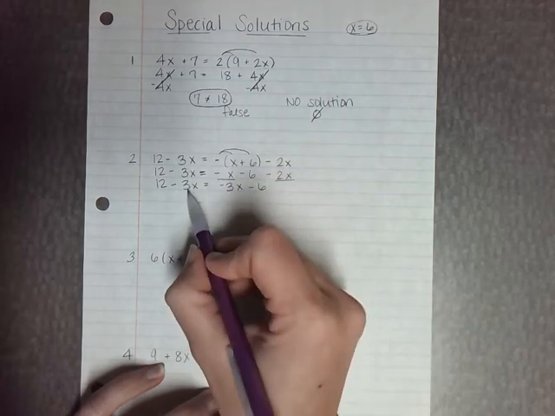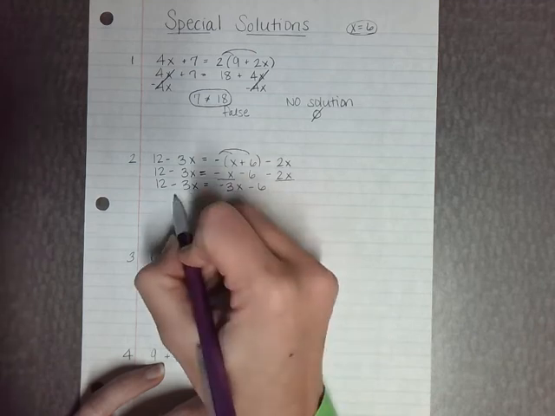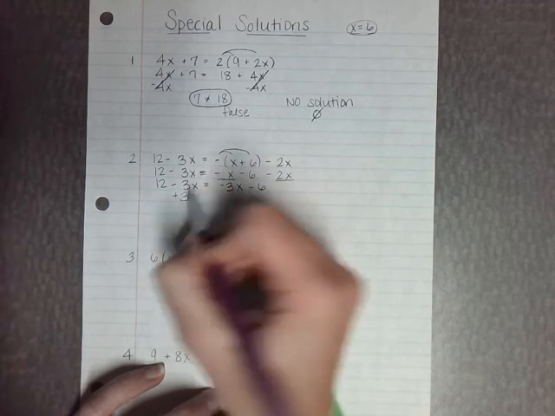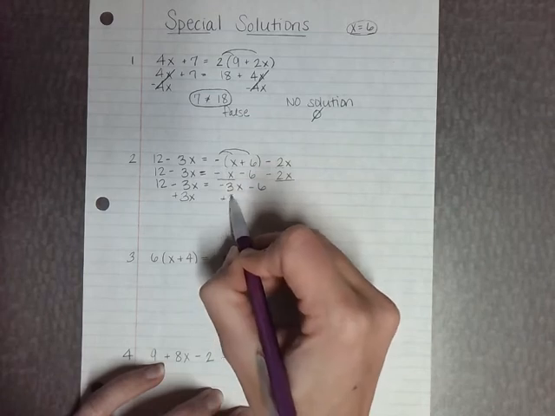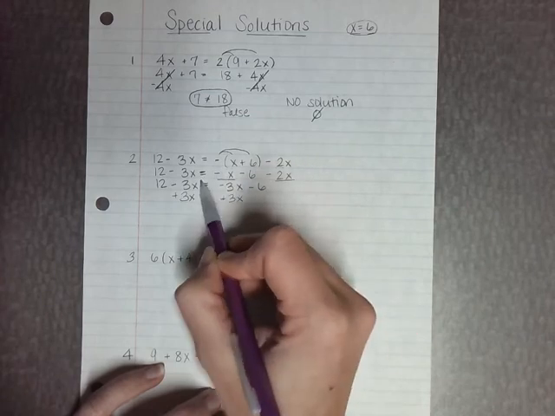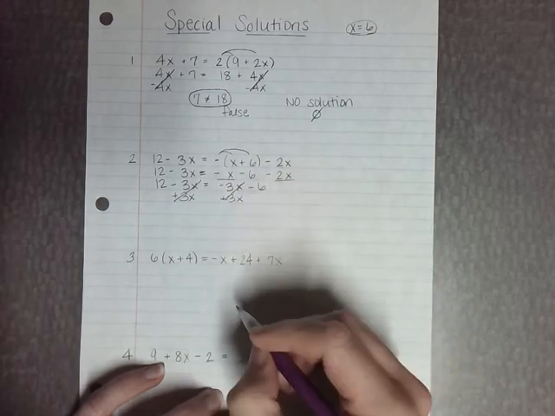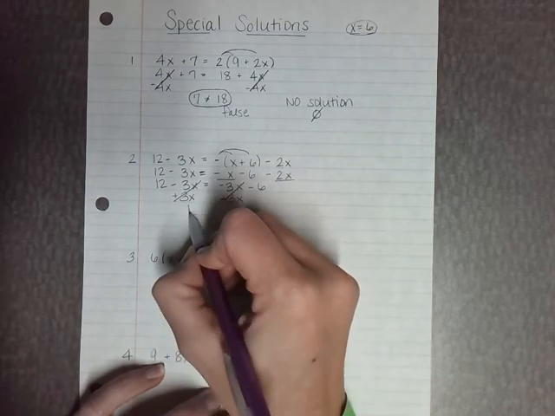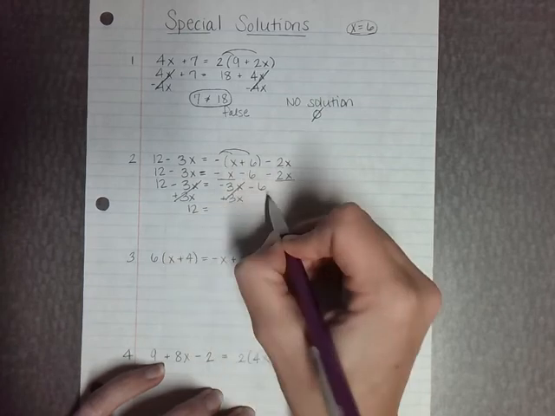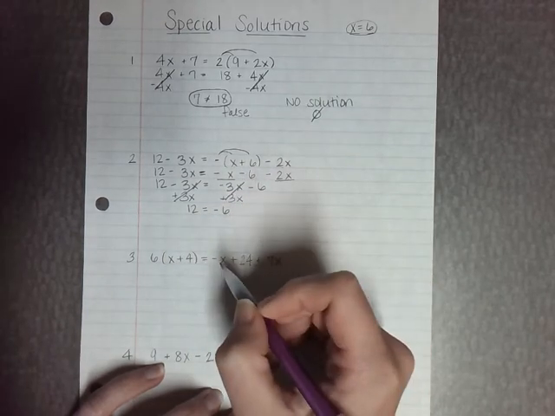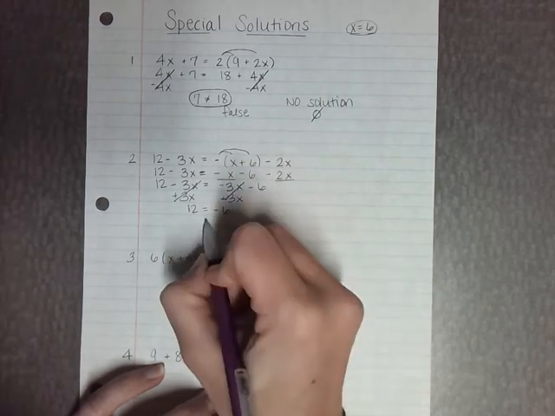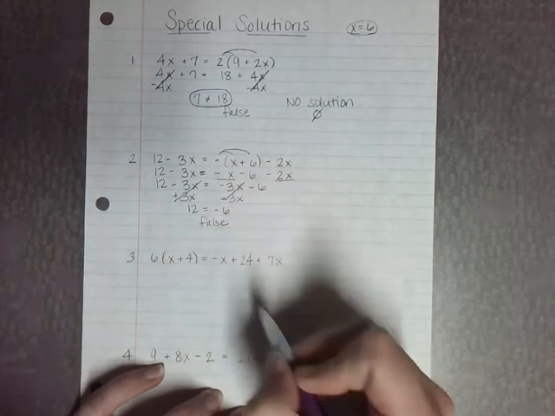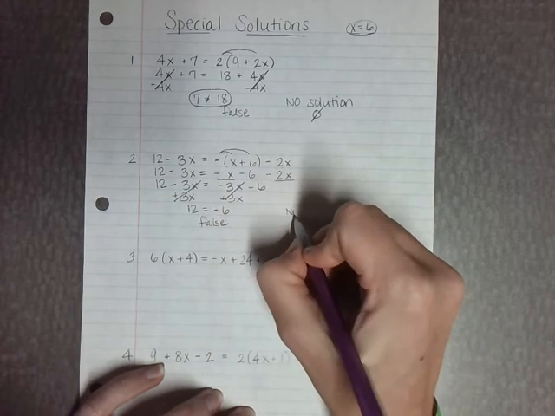And then we want to take one of these 3x's and add it. So when I do that to both sides, again, my x's cancel out on both sides of the equation. So I'm left with 12 equals negative 6. 12 does not equal negative 6. That's another false statement. So this again is a no solution.